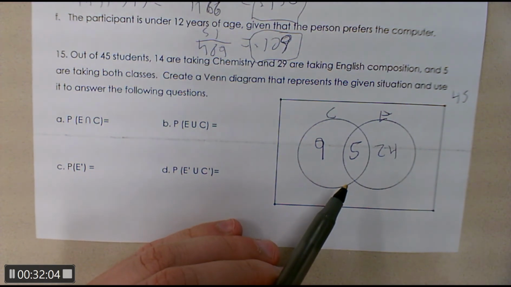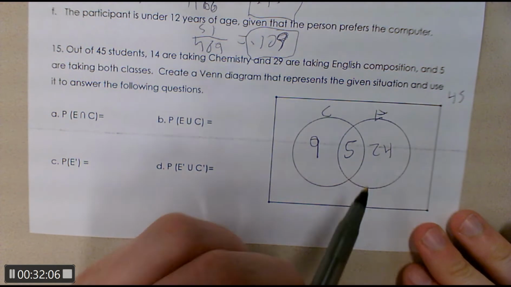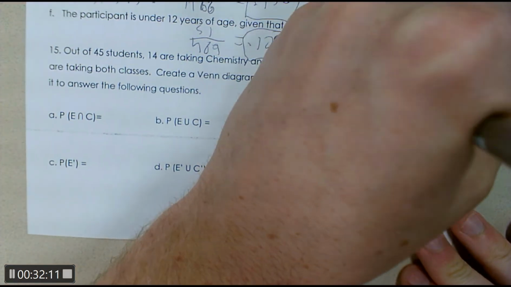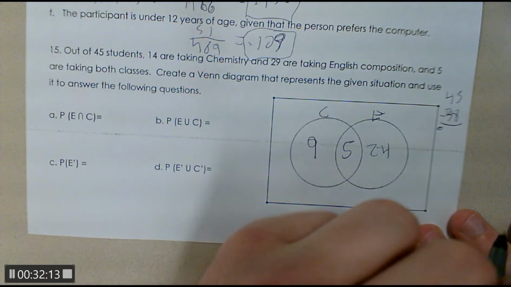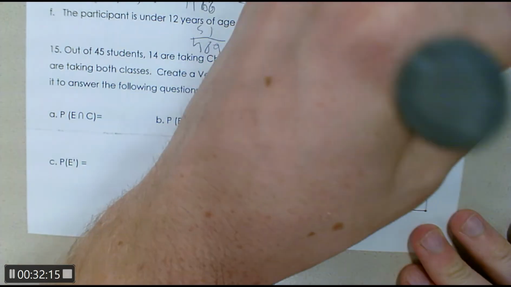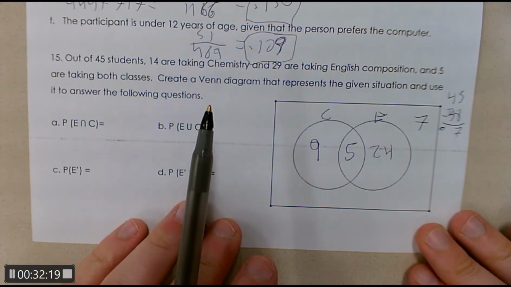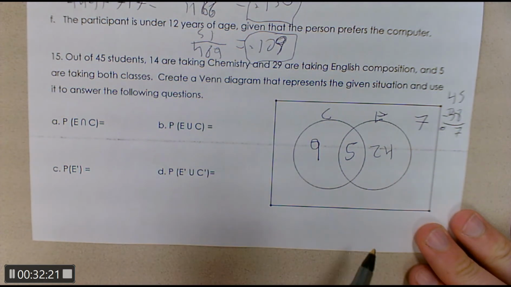And that gives us 38, okay? 38 people inside the circle. So subtract that out. That gives us 7 people that are in the box that aren't in the circles, that aren't taking English, Comp, or Chemistry.